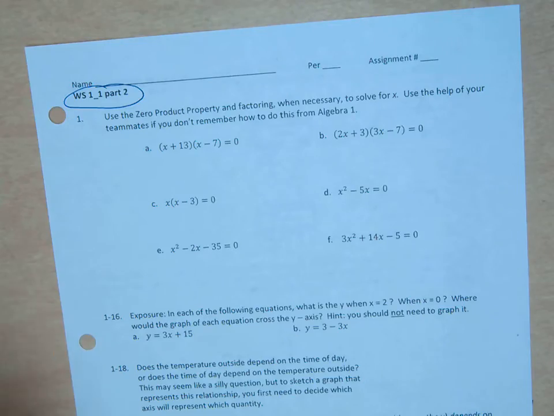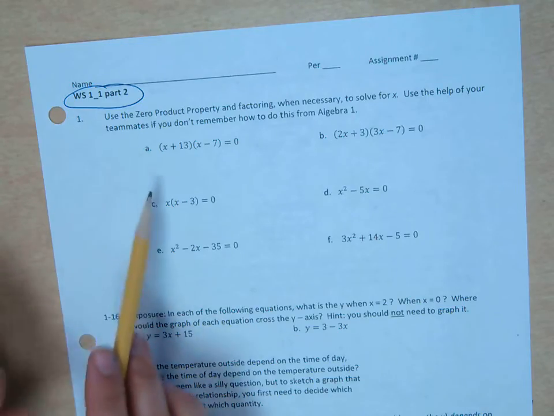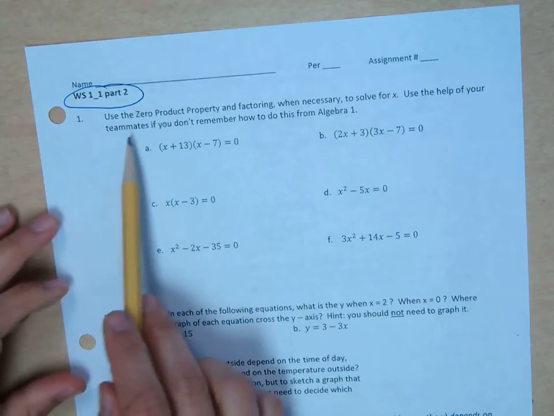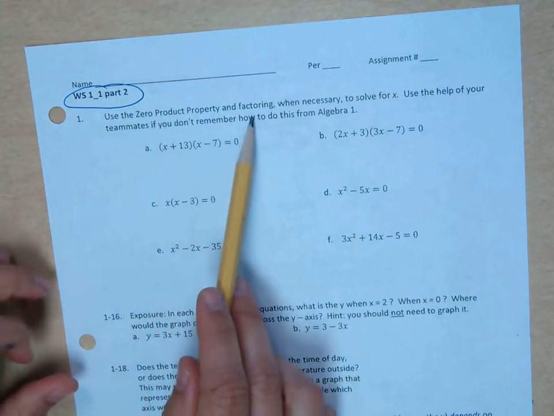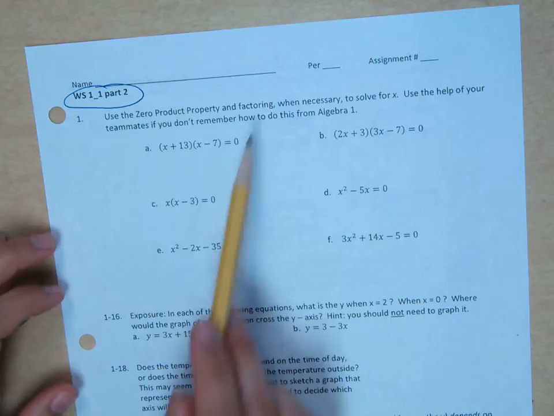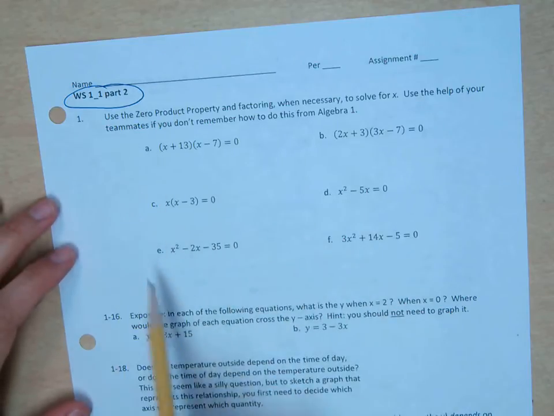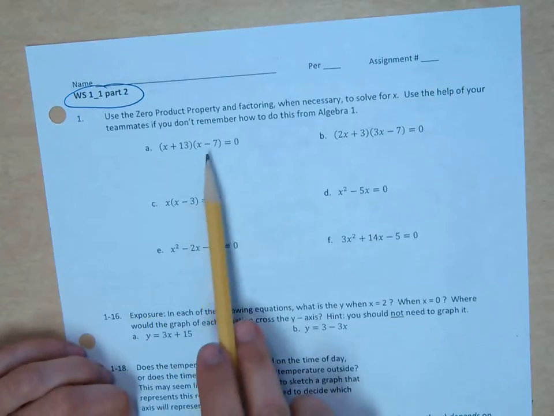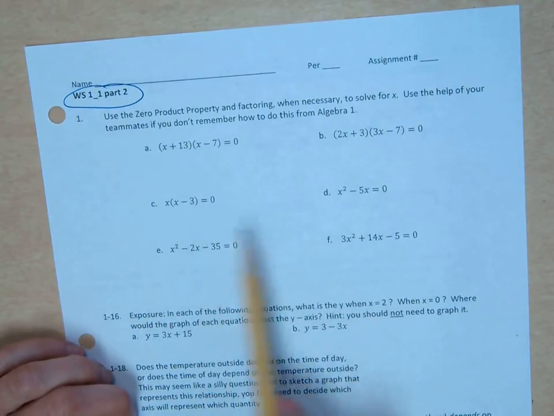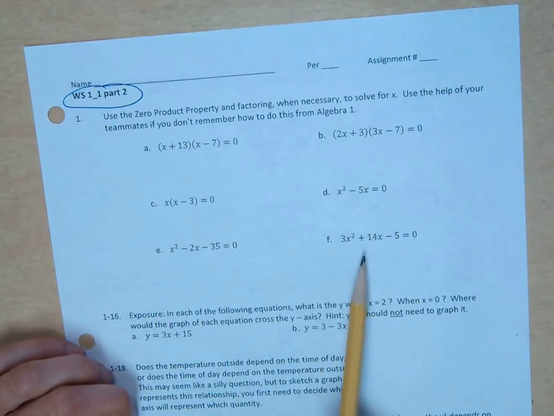This is worksheet 1_1 part 2. I'm going to go over how to use the zero product property and factoring to solve a quadratic equation. All of these are quadratic equations, but some of them are already factored, A, B, and C, and some of them still need to be factored.